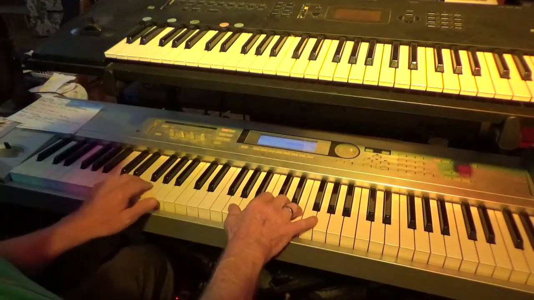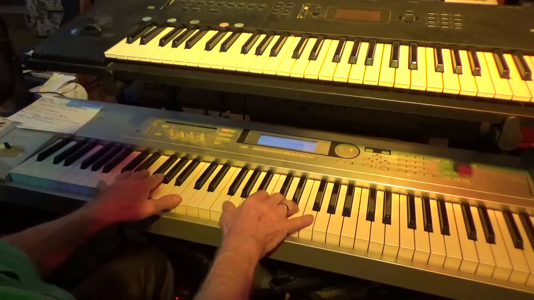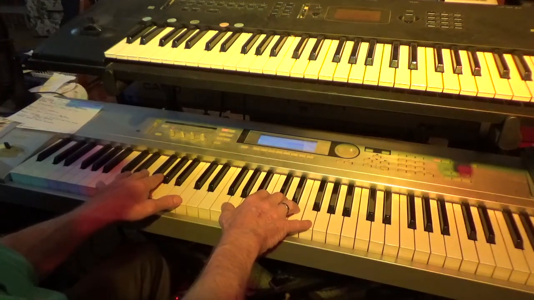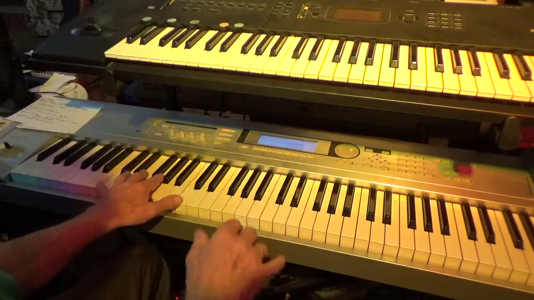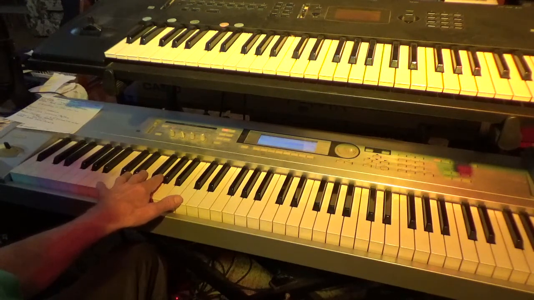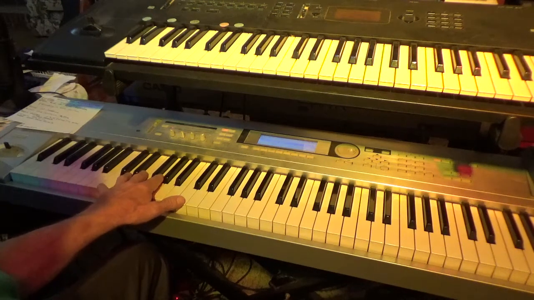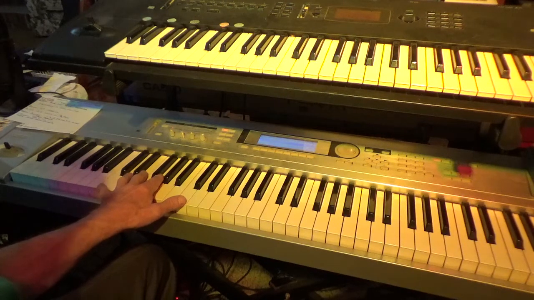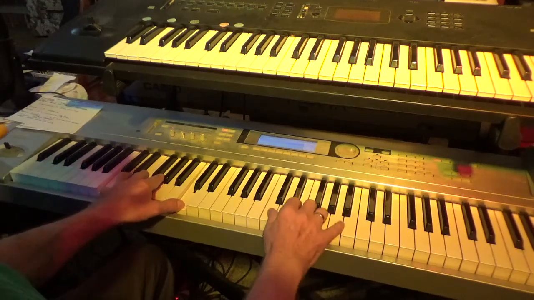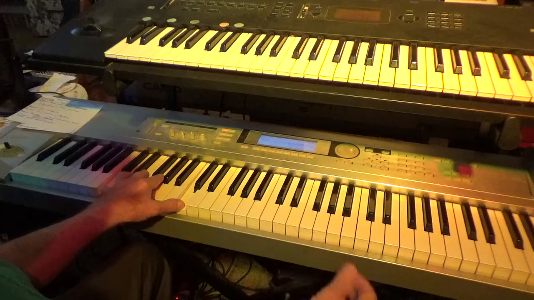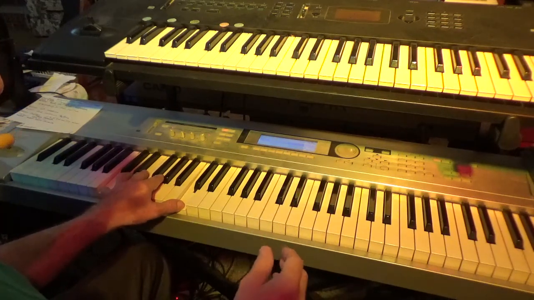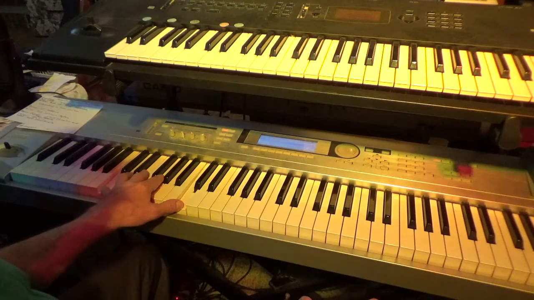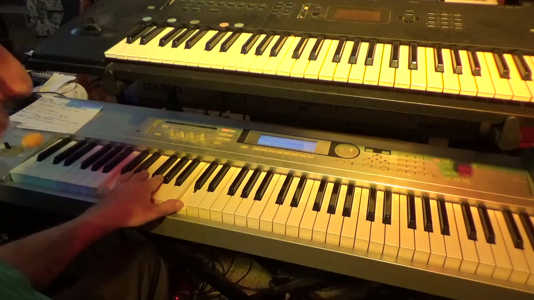Now, let's review the first and second inversions of C major. I'm just going to play an octave C in the left hand bass. And the first degree is also known as the tonic position.